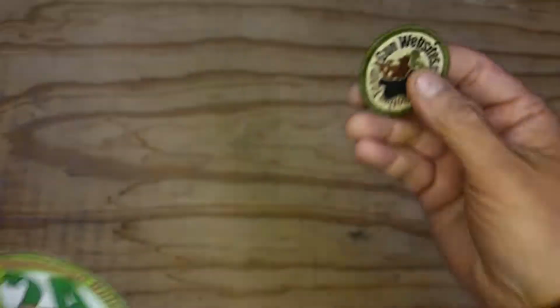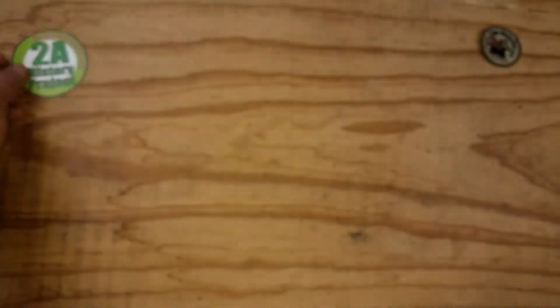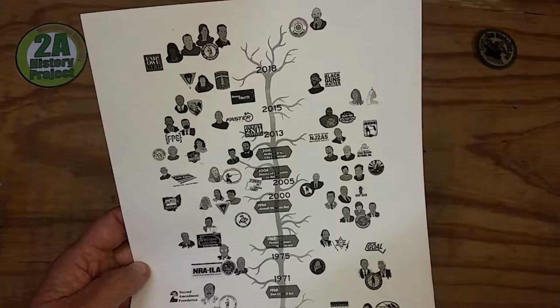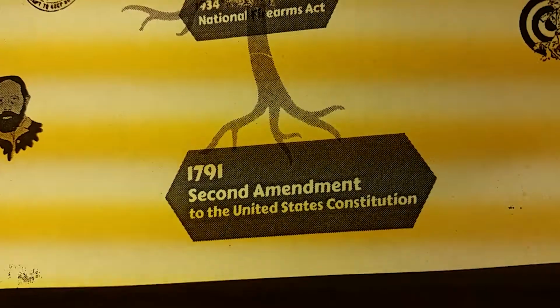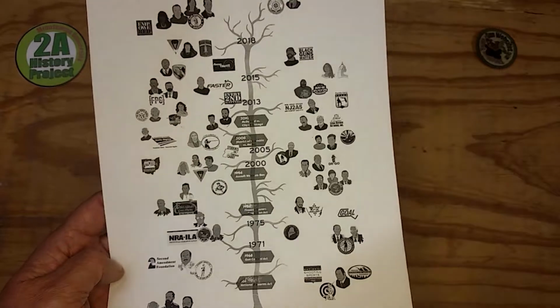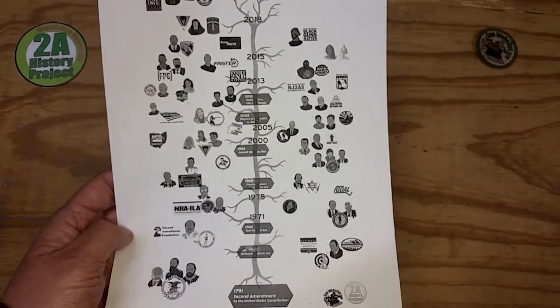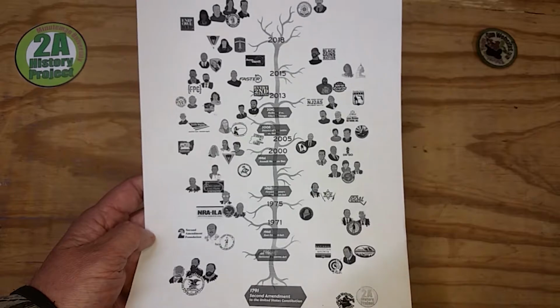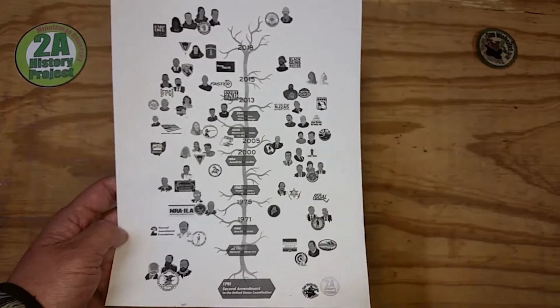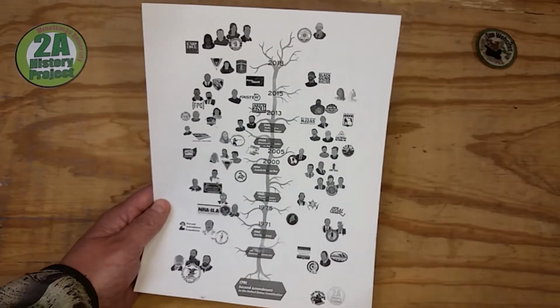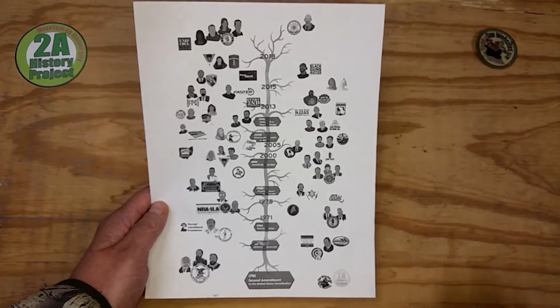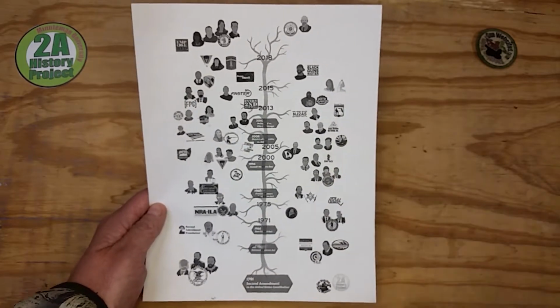Do a quick update on the 2A history project and ask for some insight from anybody who's interested in offering some opinions on it. Over the years, we've been attempting to archive our Second Amendment history, starting with the Second Amendment, the federal laws that affect our Second Amendment protected rights, the organizations and individuals who founded those organizations, the court cases and the attacks and the gun prohibitionists and everything else that gives us where we are today. And over the years, we've been archiving this information and presenting it in different ways.